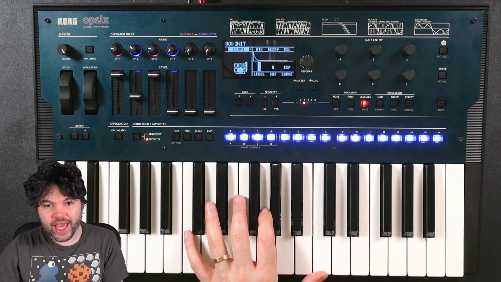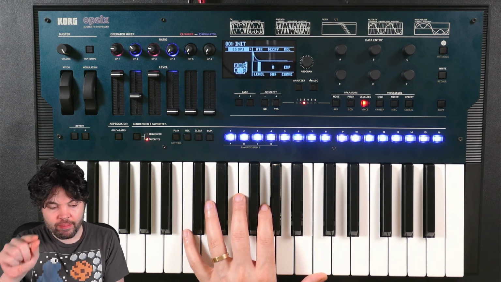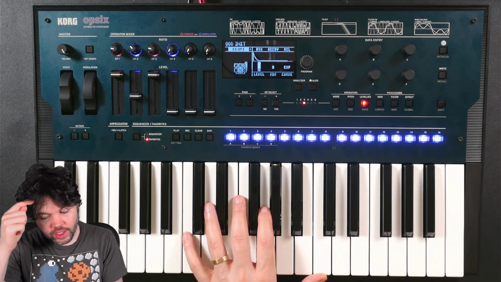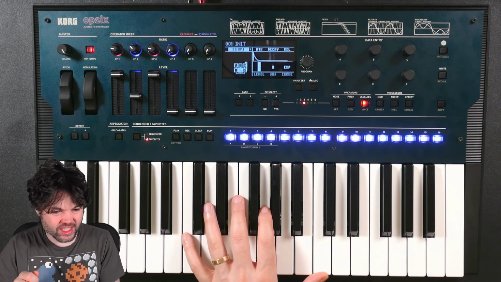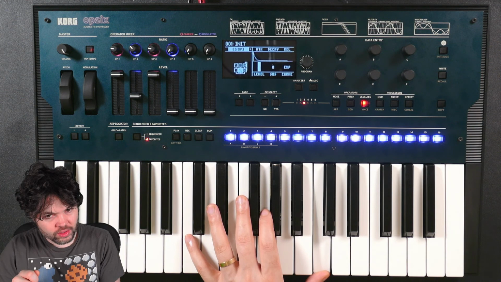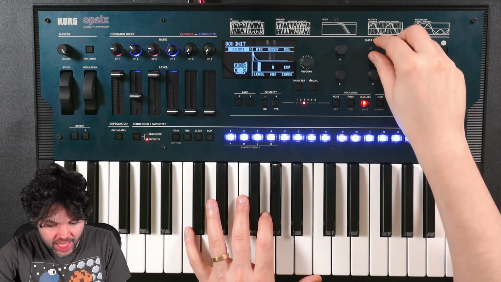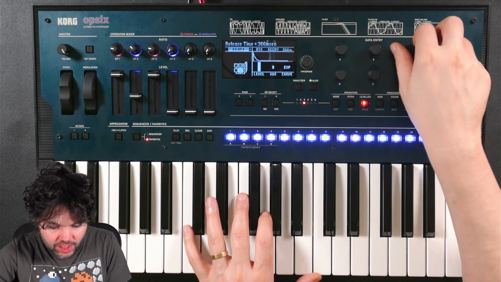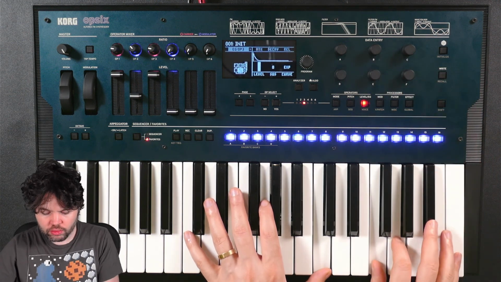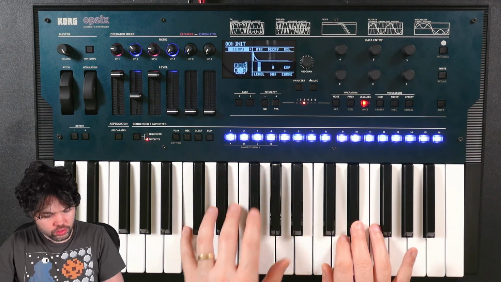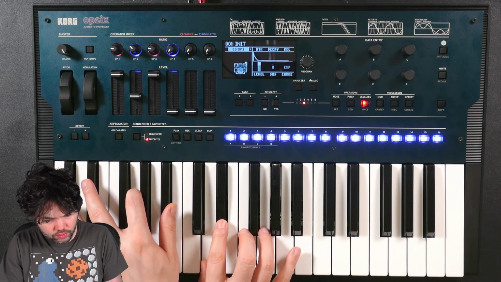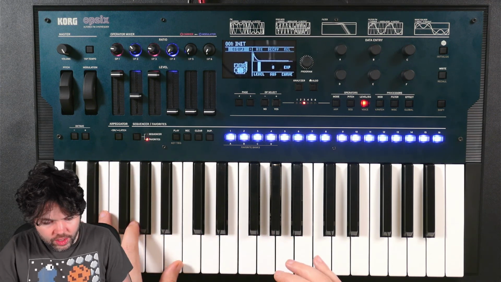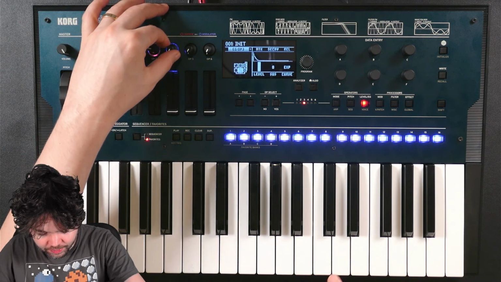I set the curve to exponential. That means the decay is more rapid. I think for simulating an acoustic sort of sound, like something being struck, that rapid decay is quite believable. So let's make the release a little longer. Sounds good.